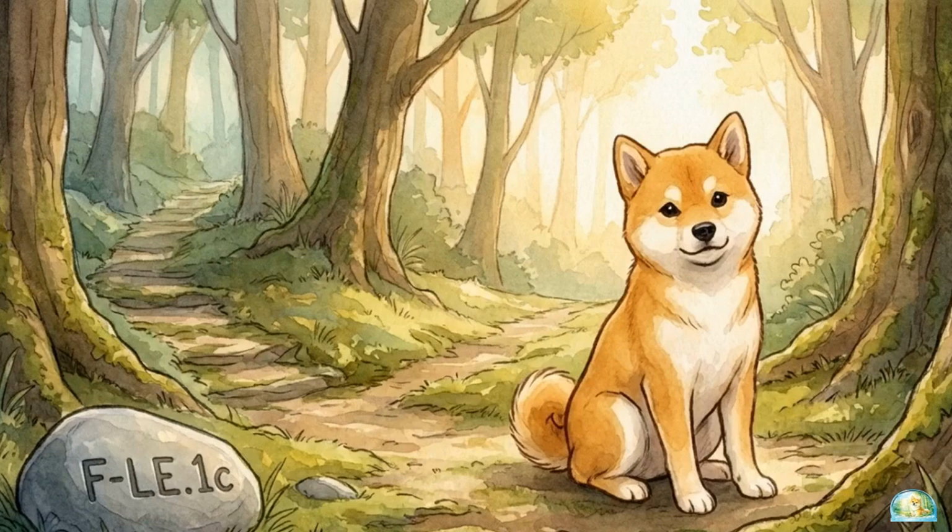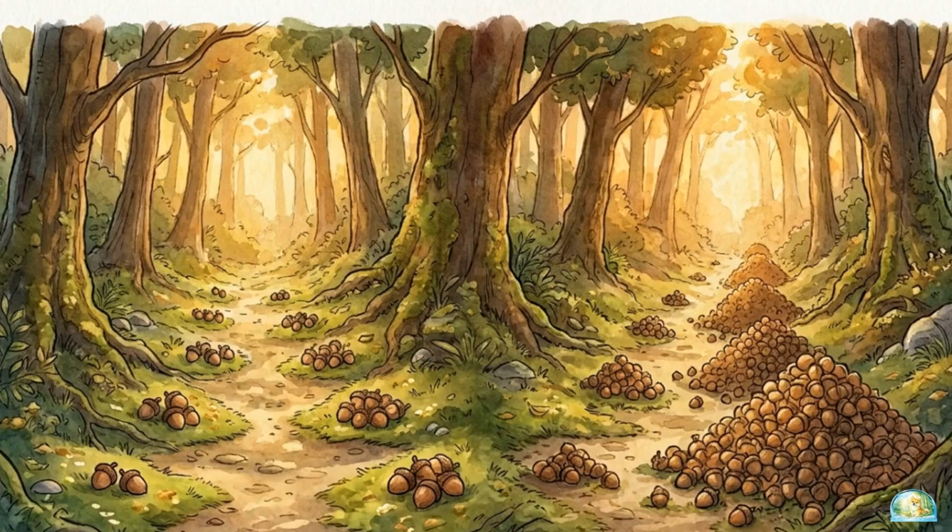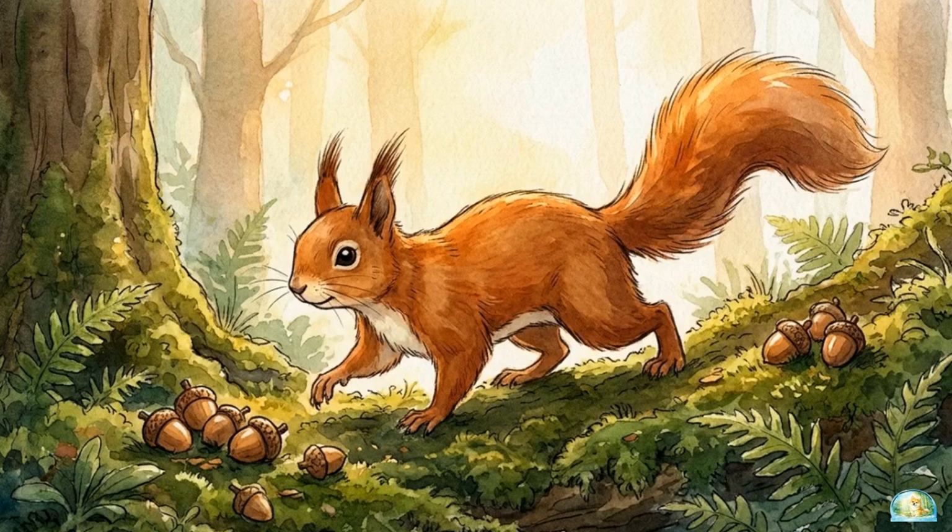Welcome to Hazel Growth Hollow. Take a moment to watch the scenery. The math here is built directly into the world, so we can see how the quantities behave before we even try to name them. As the squirrel moves along the paths, pay attention to the acorn piles.